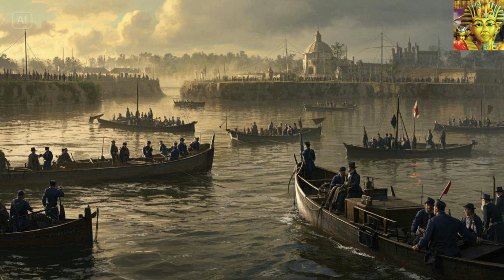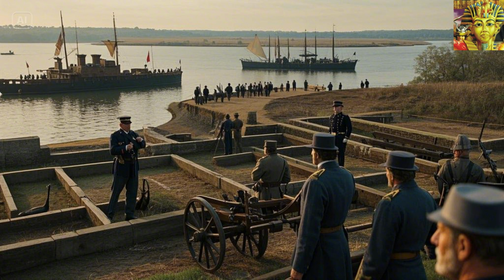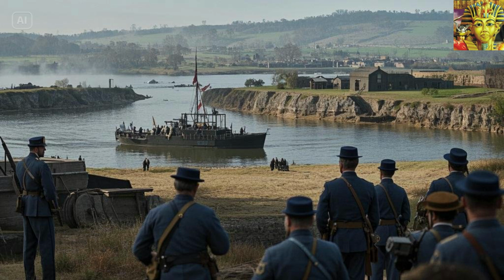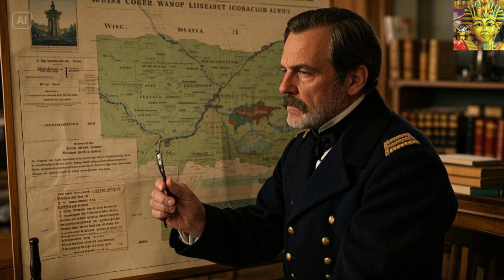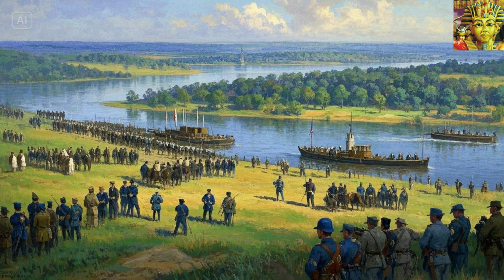The importance of Vicksburg. Vicksburg, Mississippi, was a key stronghold for the Confederacy. Located on a high bluff overlooking the Mississippi River, Vicksburg was often referred to as the Gibraltar of the Confederacy due to its formidable defenses and strategic location. The city was a major supply depot and a critical link between the eastern and western parts of the Confederacy. For the Union, capturing Vicksburg was essential to achieving their goal of controlling the Mississippi River. However, the city's natural defenses, combined with the Confederate fortifications, made it a challenging target.